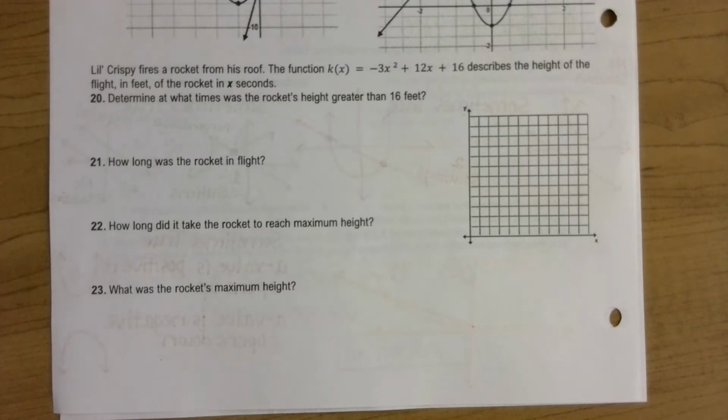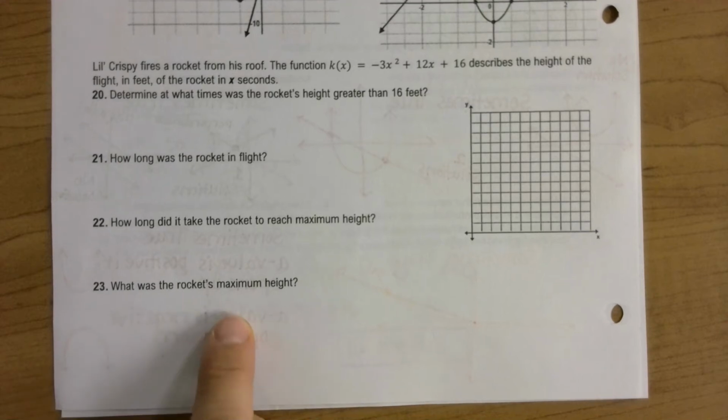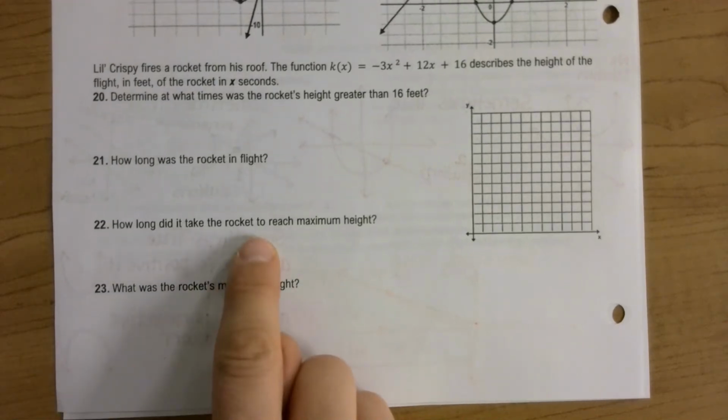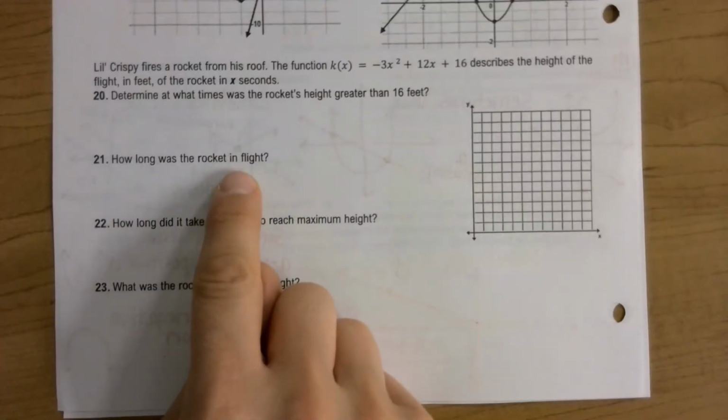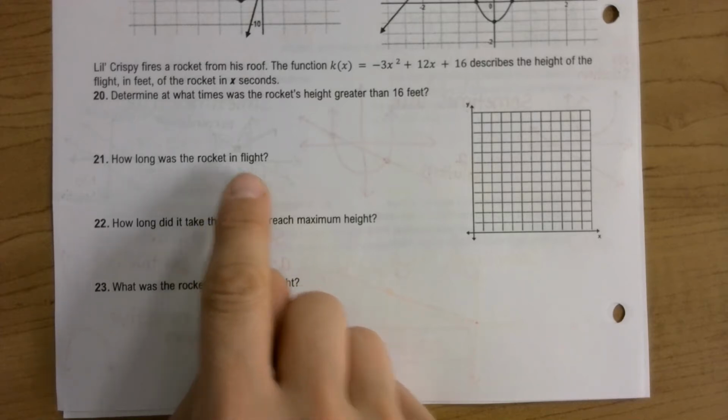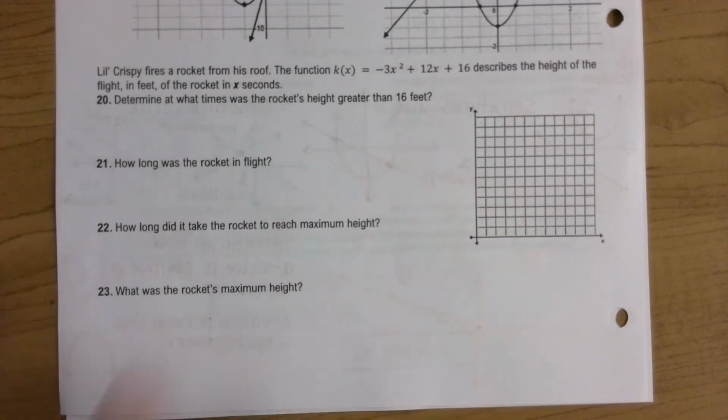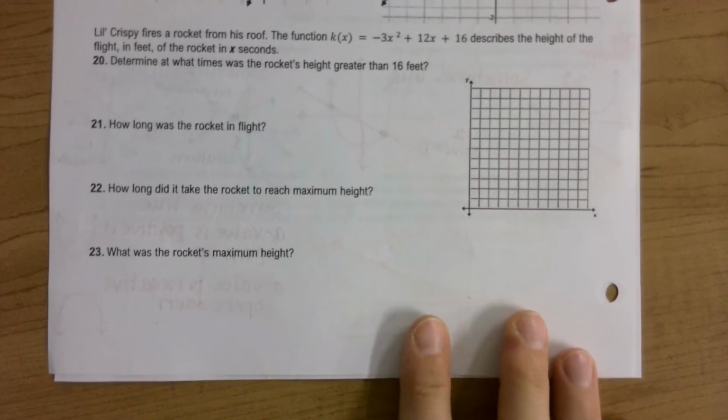So I know that with these questions, I need to find the vertex to get the maximum height and how long it took to reach the maximum height. I know that I need to find the x-intercepts to find out how long the rocket was in flight, and then I need to use the equation in multiple points so I can graph it to also find when the height was greater than 16 feet. So I'm going to show all my work at the bottom here.